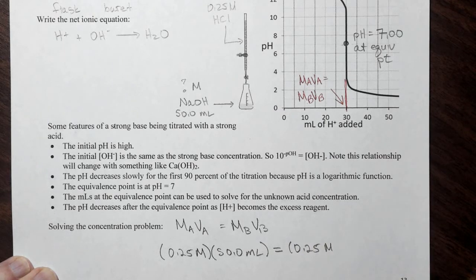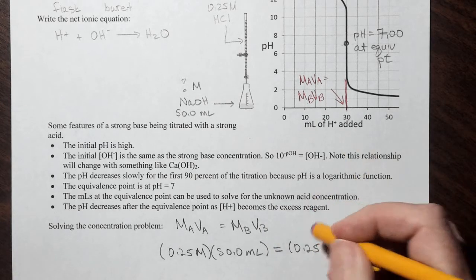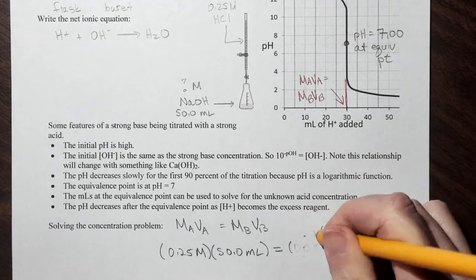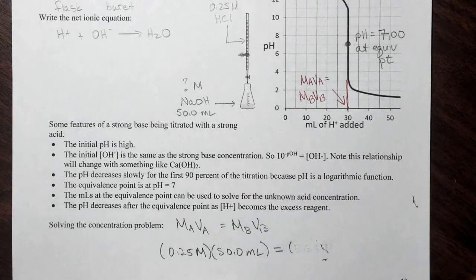Sorry, I messed up on that. That was not 0.25 molar. I was going back to the acid. I do not know the molarity of the base. That's what I'm trying to figure out. Let's try that again. So we're going to put an MB here.